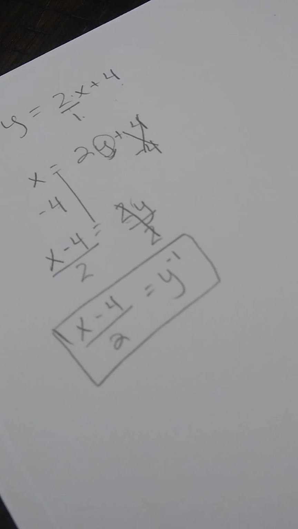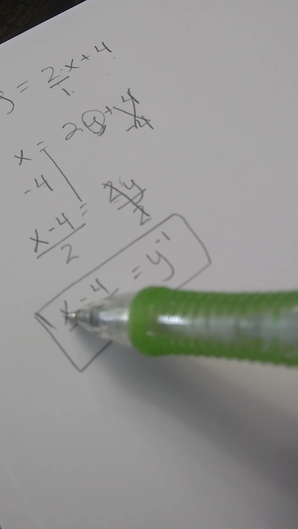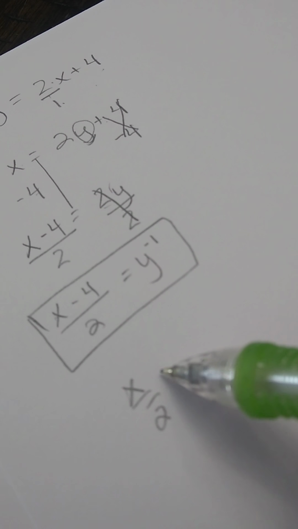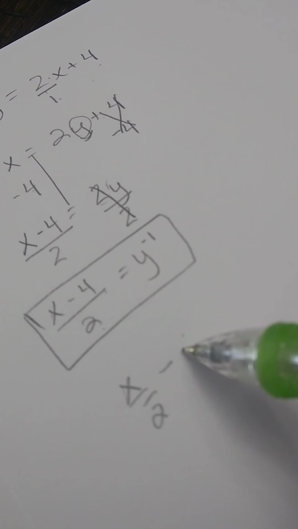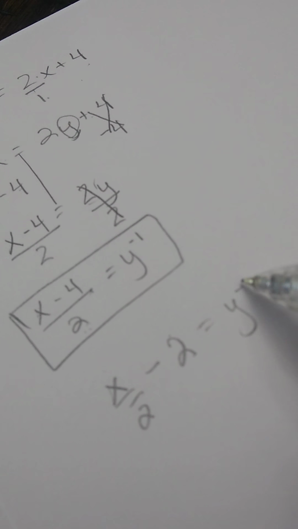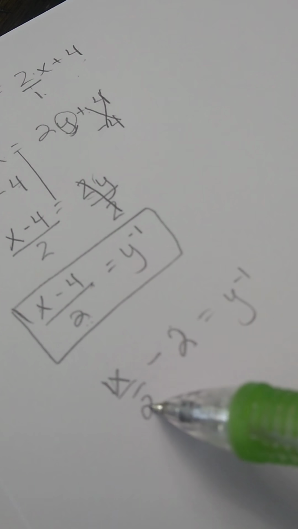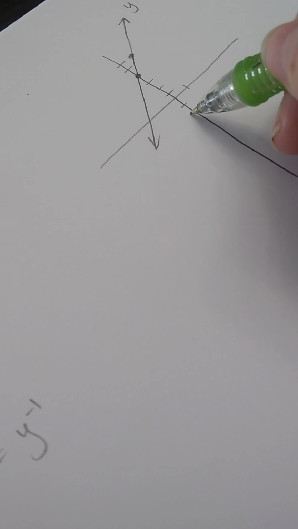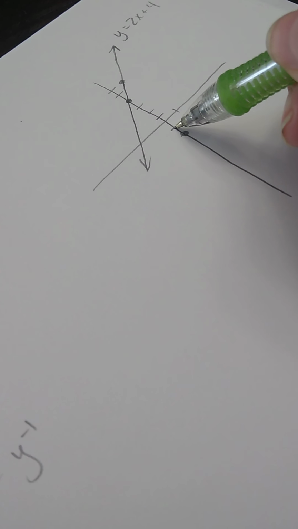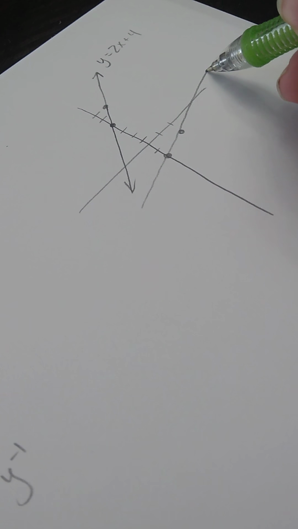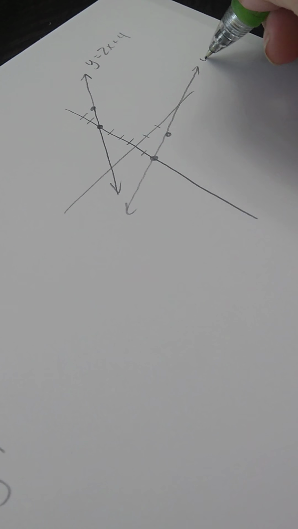Now, my inverse, when I graph it, for graphing purposes, I'm going to go ahead and break it up. Instead of putting the whole thing over 2, I'm going to put x over 2 minus 4 over 2, and 4 over 2 is just 2. 4 divided by 2 is 2. Okay, so that makes 1/2 right here my slope. And then my y-intercept is -2. So go over here to -2. Then you're going to rise 1 and run 2. Now, this is my inverse.